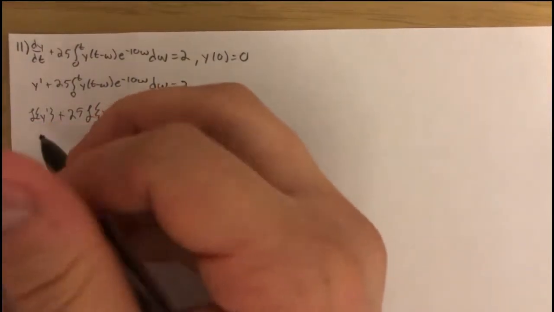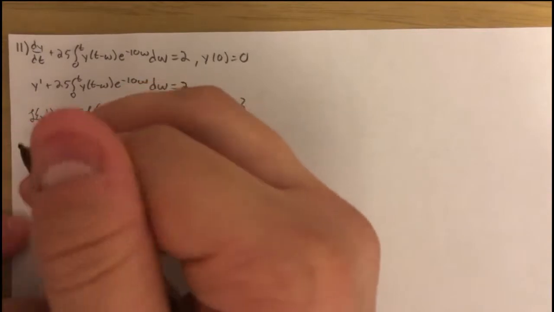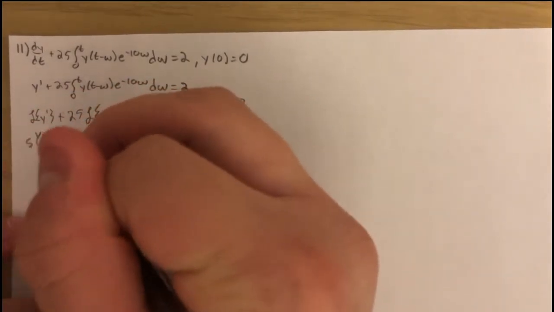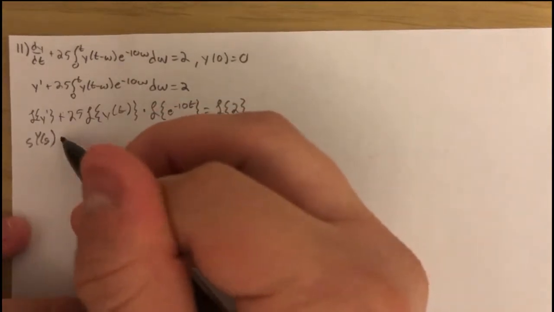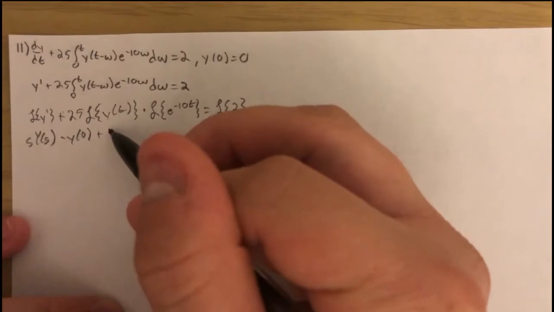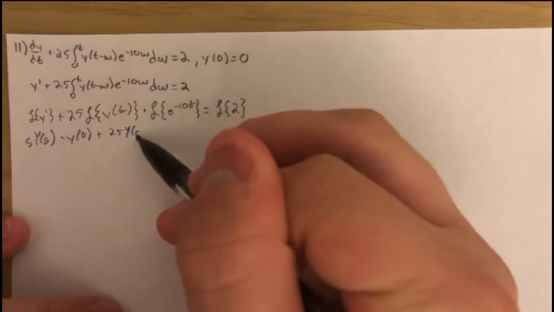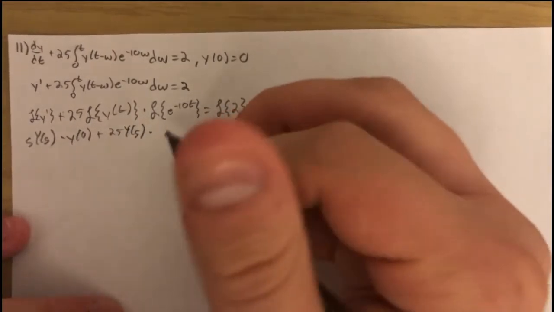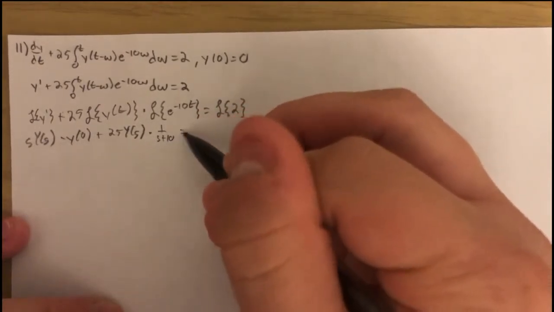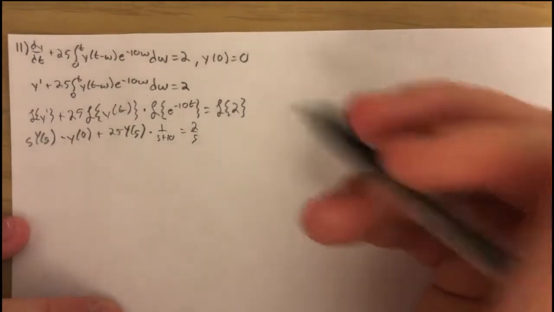Taking the Laplace transform, we get s times capital Y of s minus y of 0 plus 25 capital Y of s times 1 over s plus 10 equals 2 over s.